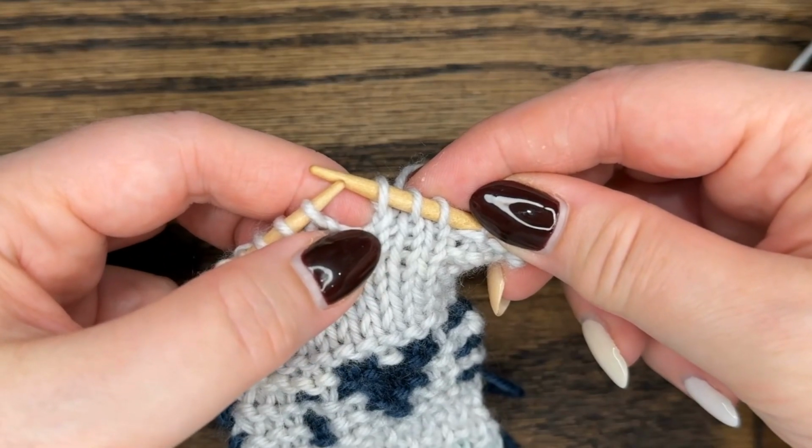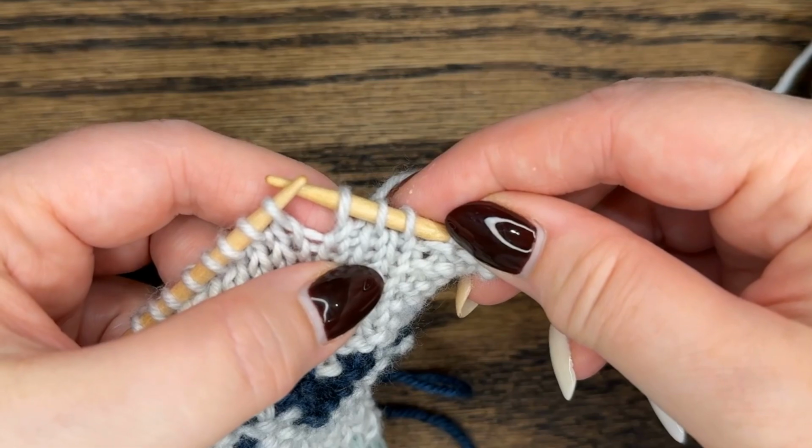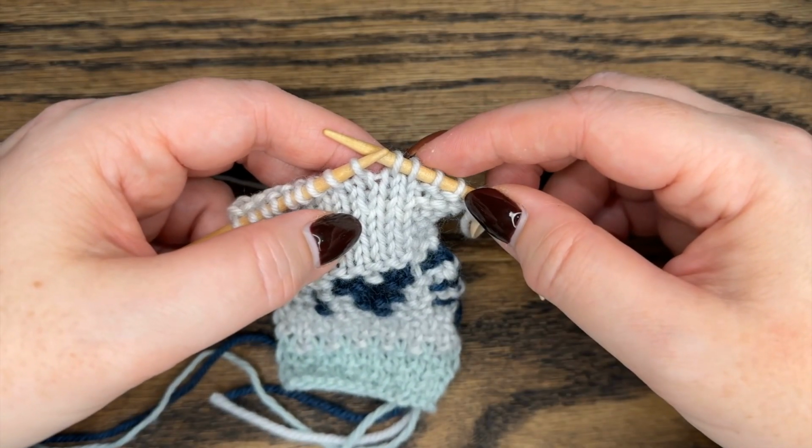The stitch now has a cross in front of it, whereas its adjacent stitch does not have it crossed. So that is the simple orientation of a stitch.